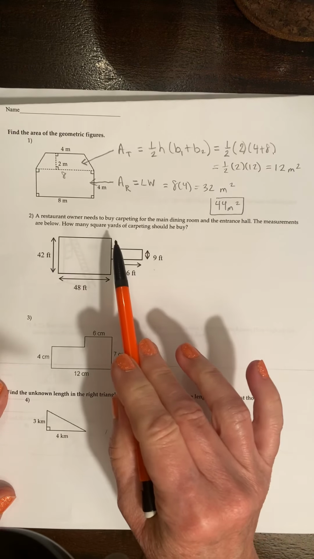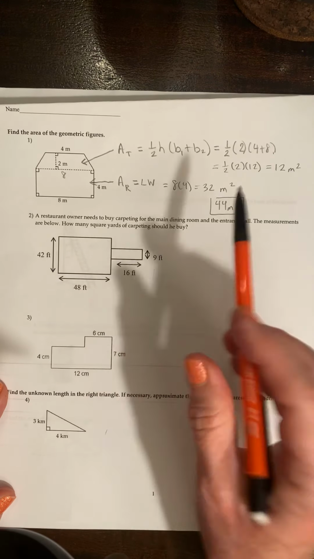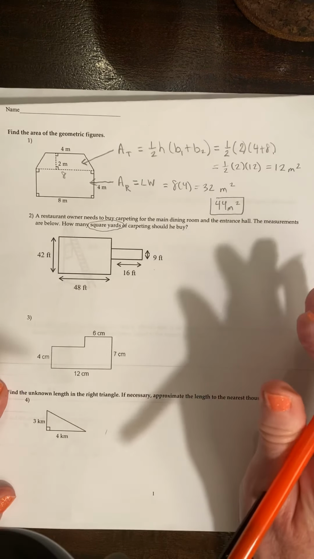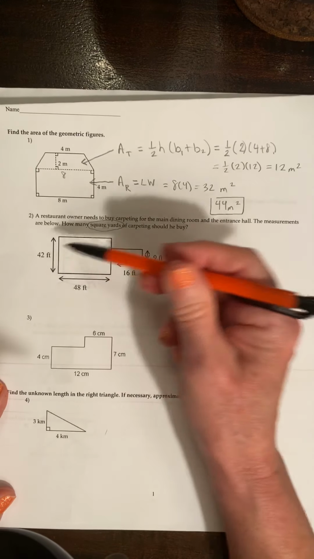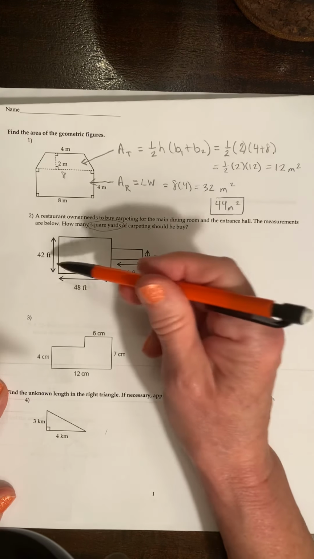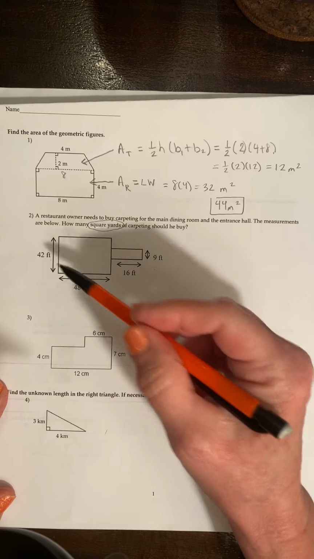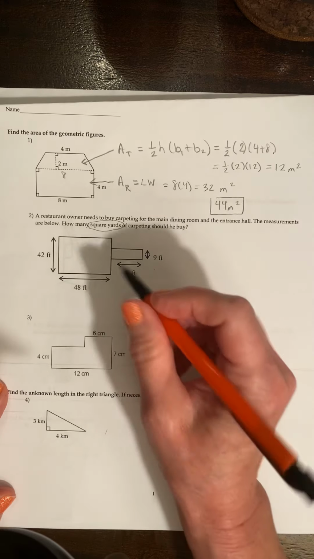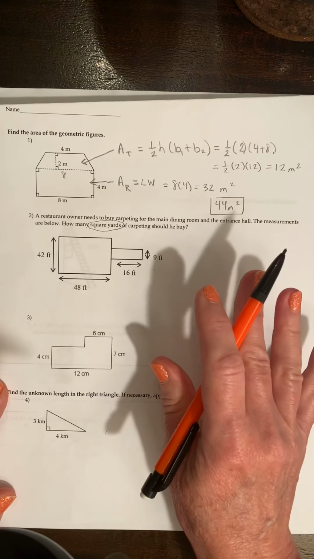Now for this one here, we have a restaurant owner wanting to buy carpet, and we have a main dining room and a hallway. Now be careful, our final answer is how many square yards, okay? Now what we can do is we could go ahead and change these to yards first, or we could go ahead and find the area and then change to yards, which would actually be a little bit quicker, because if I do it now, I have to change that one, that one, that one, that one, or if I just wait, I can change my final answer. So you need to find the area of this rectangle and this rectangle. Anytime you want to pause and try things yourself, do so.